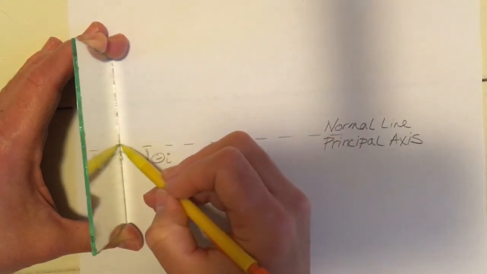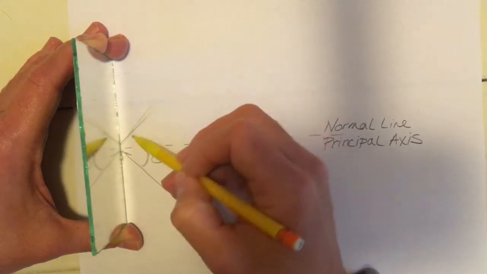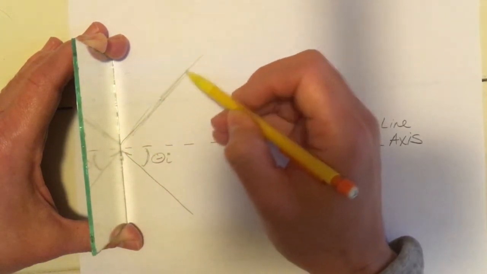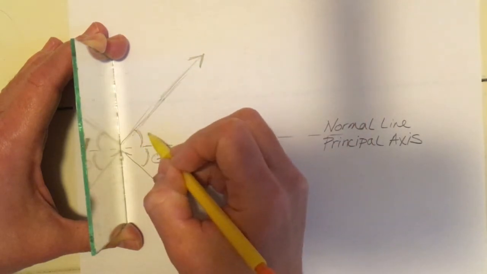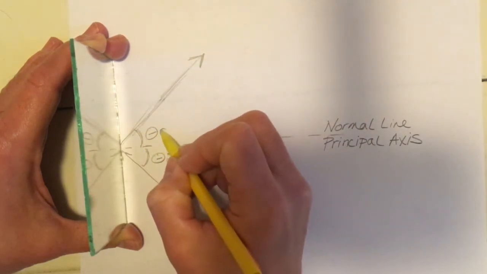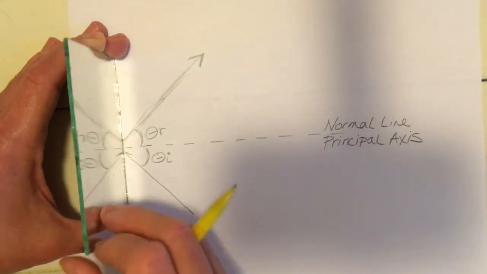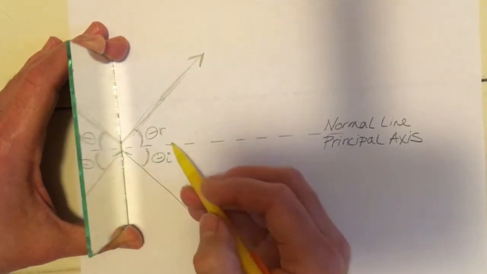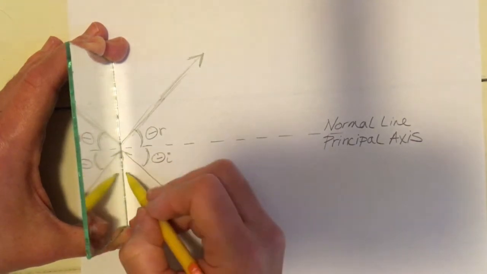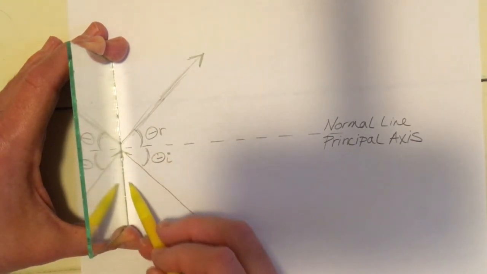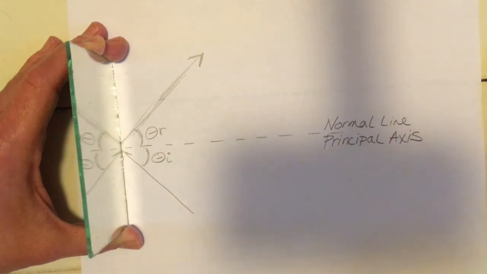All right, so I'm going to try and have this leave at the same angle, right? Because theta I is equal to theta R, theta reflected. And notice here that I'm making these angles with respect to the normal. I'm ignoring this angle over here and this angle because they don't matter.